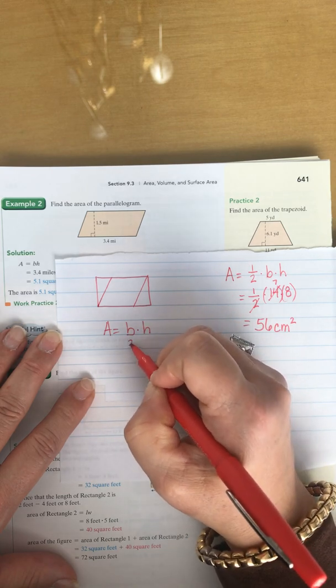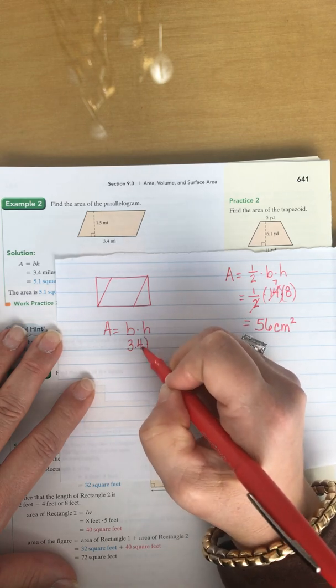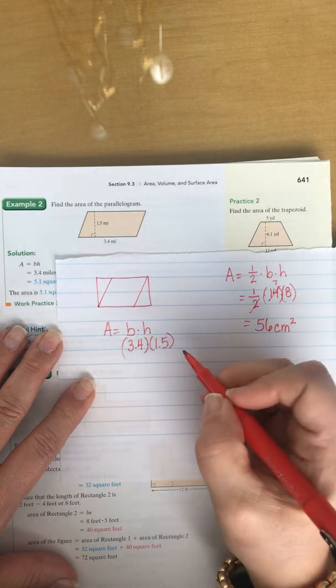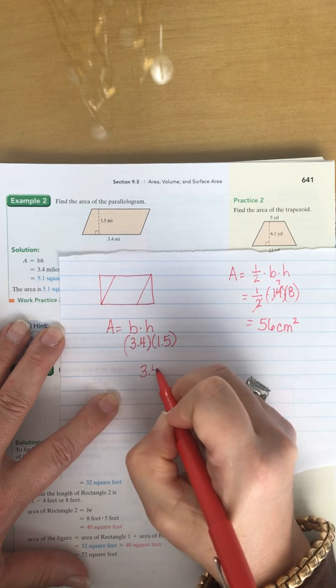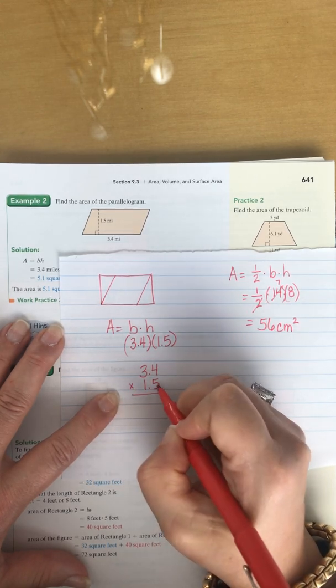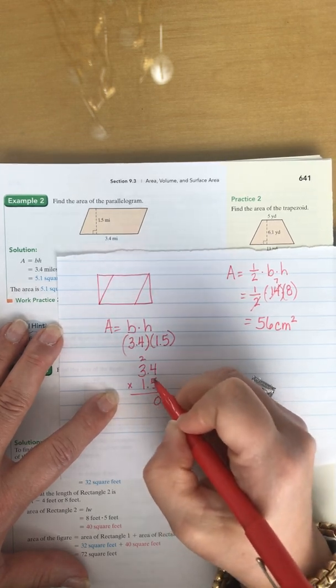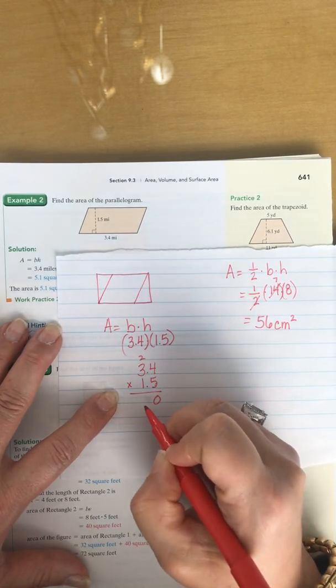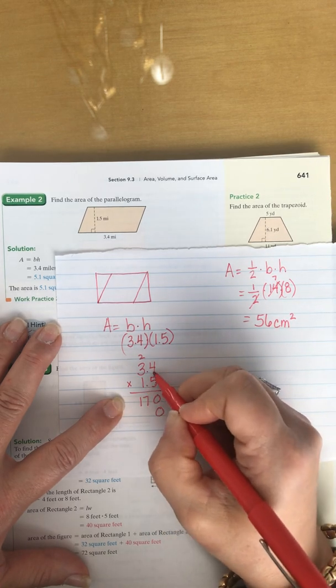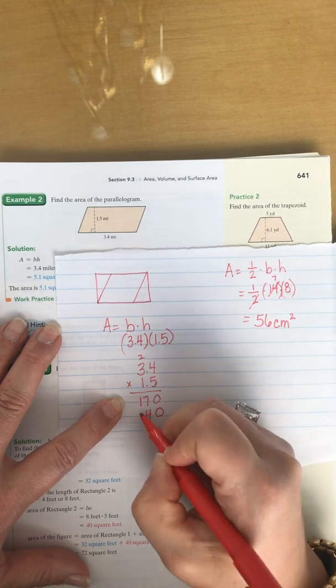So the base is 3.4 and the height is 1.5. If you multiply those out without using a calculator, this is the way you do it. 5 times 4 is 20. 5 times 3 is 15 plus 2 is 17. Put a 0 there. 4 times 1 is 4. 3 times 1 is 3.